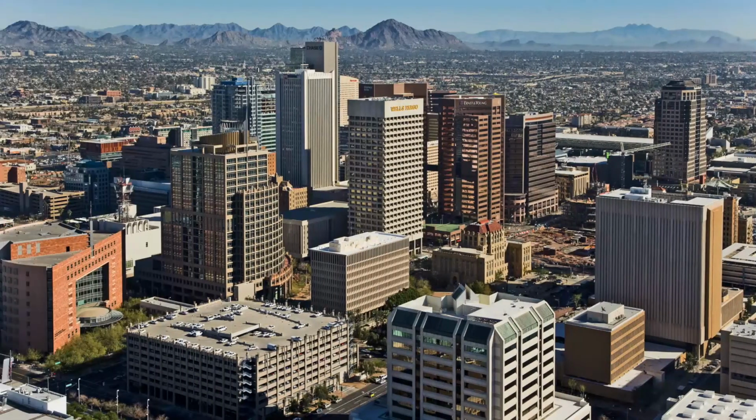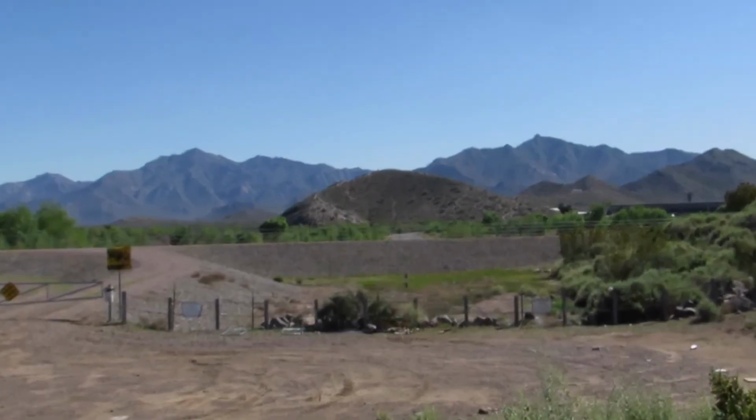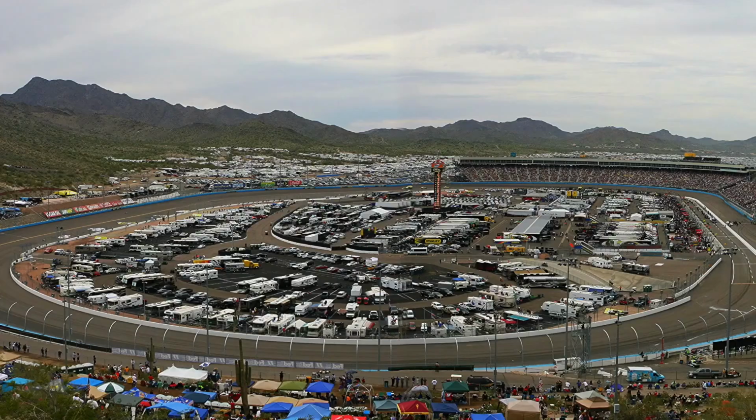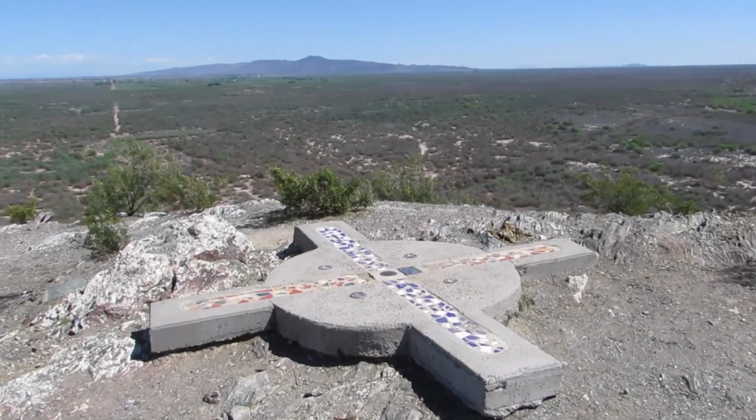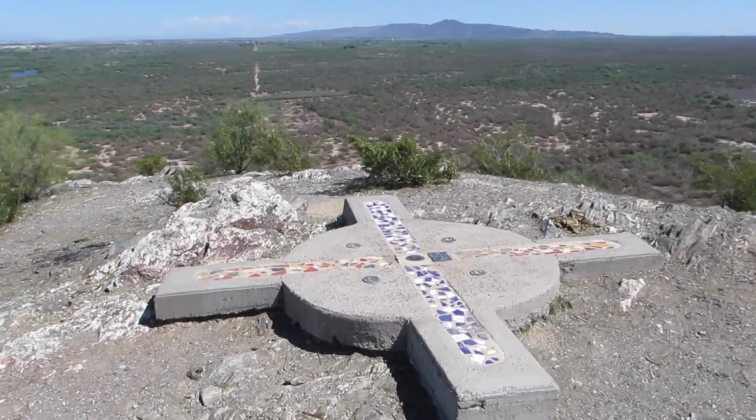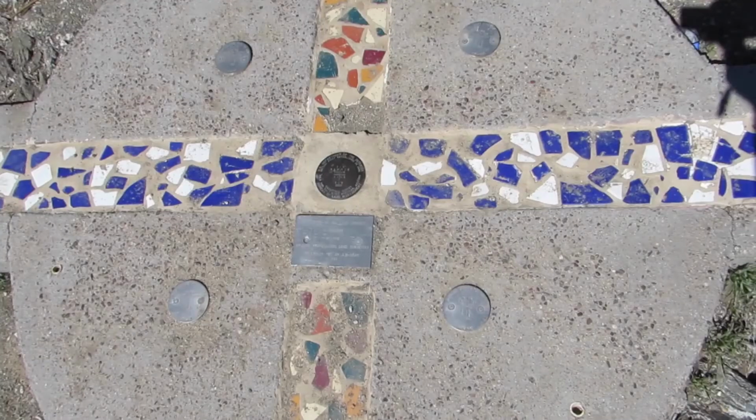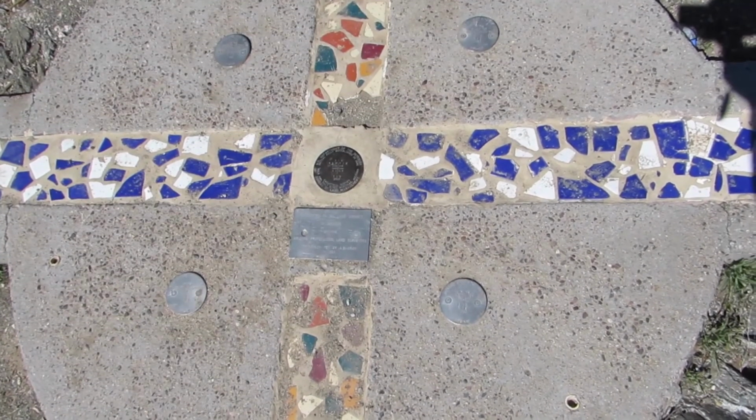Located in the southeast corner of the Phoenix metropolitan area is Monument Hill, which sits beside the popular Phoenix International Raceway. Atop Monument Hill lies the initial point for the state of Arizona. The initial point splits the state into four quadrants.